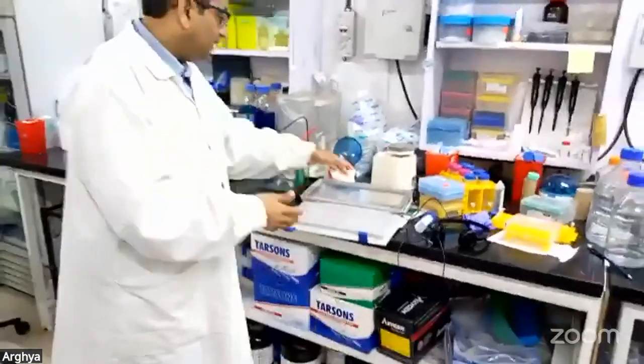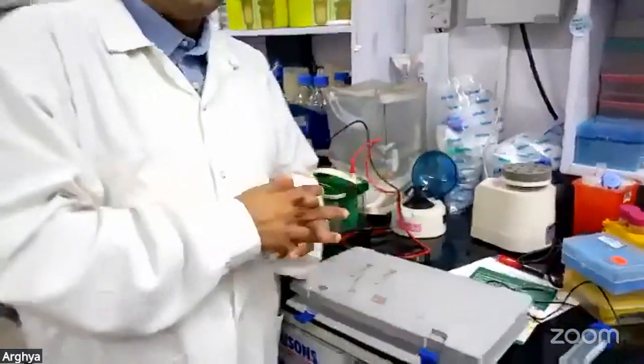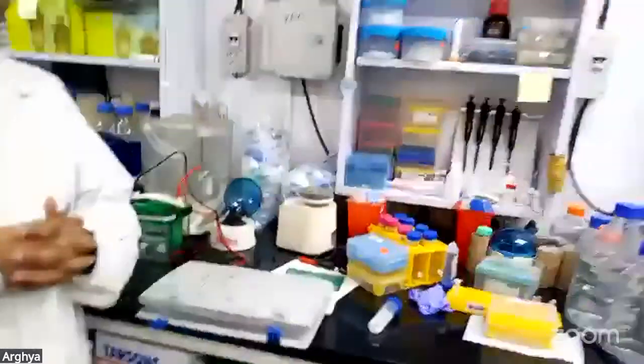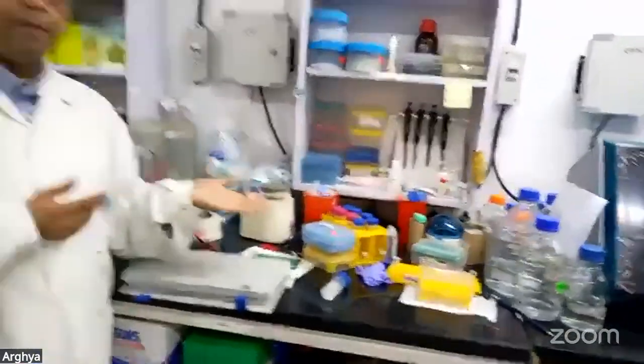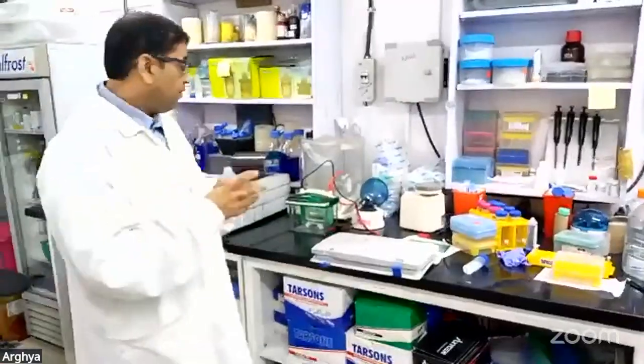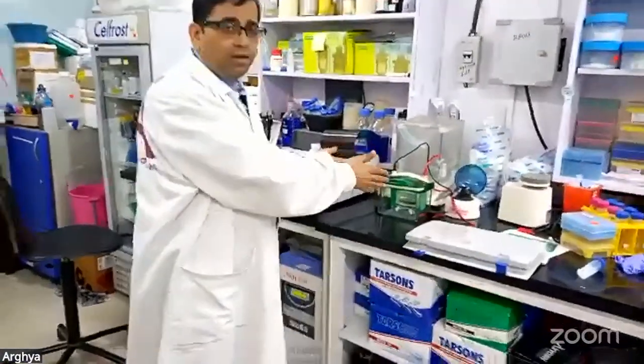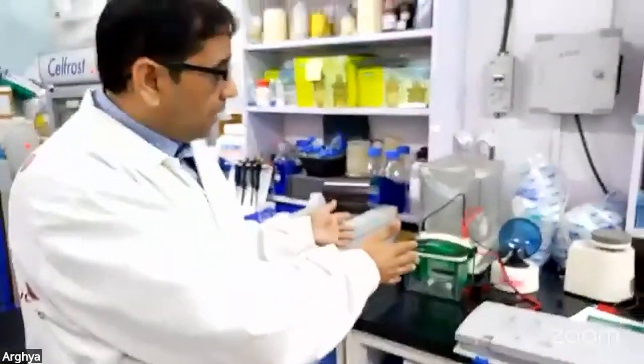Once we have done that, we take our IPG strip and clean it on paper wicks and tissue paper, and then we move on to the second dimension separation. What you see here is a very small 7 centimeter gel, but ideally, the goal is to look at the large 2D gel separation.